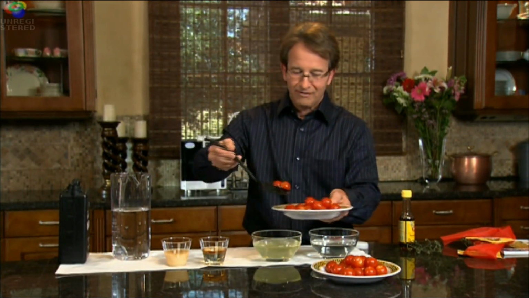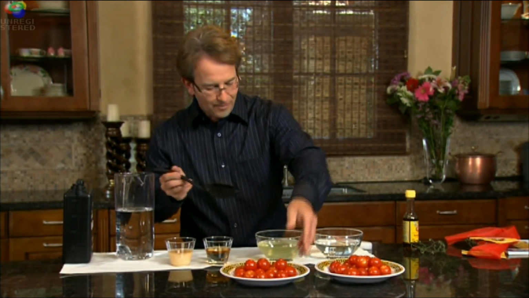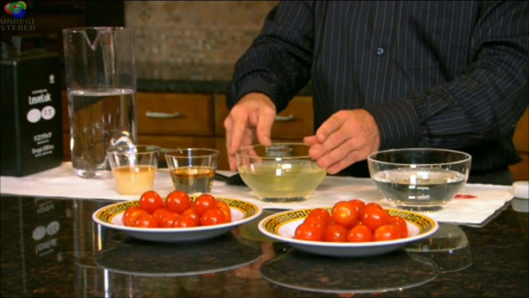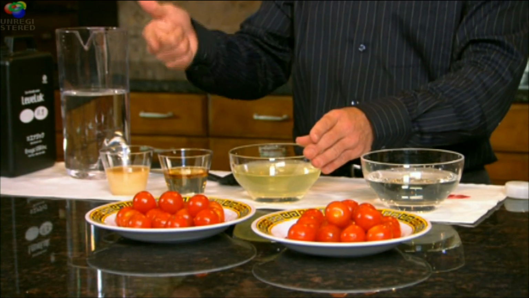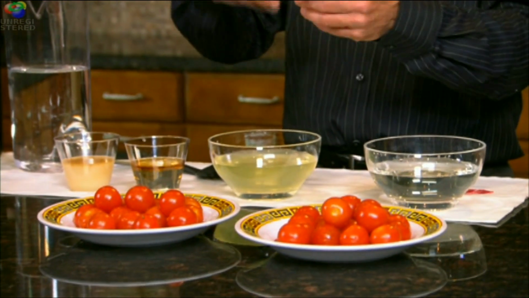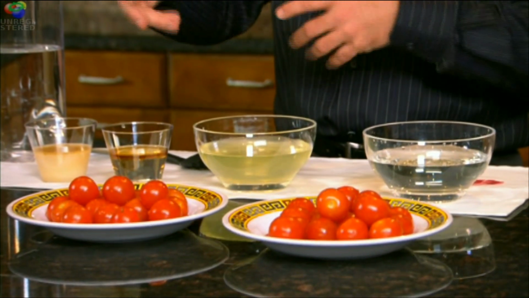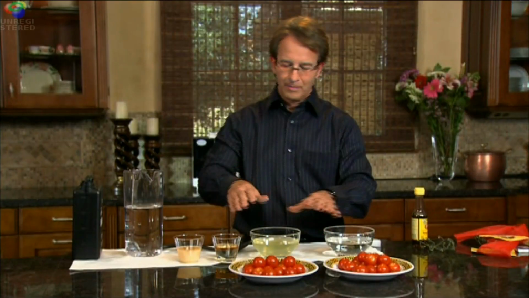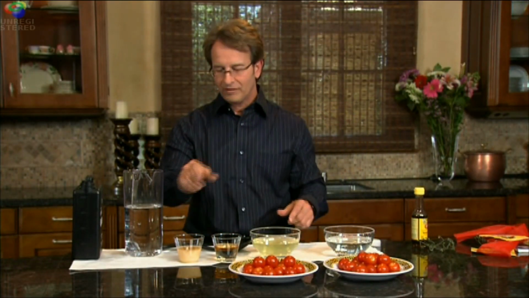Now, notice the difference. You thought you cleaned your tomatoes in the tap water, right? But did you really? No. Notice what just came off the tomatoes. Everything. Herbicides, pesticides, oxidation, anything that's on the produce, because they use oil-based pesticides that don't wash off in the rain. So guess what? Regular water doesn't have the ability to take those off, but kangen water has the ability to take them off, just like it broke down the oil over here.